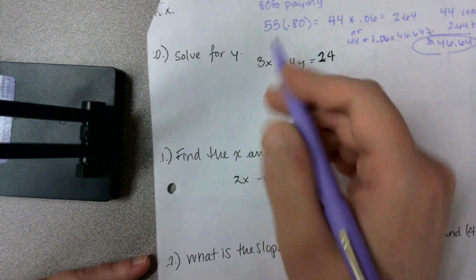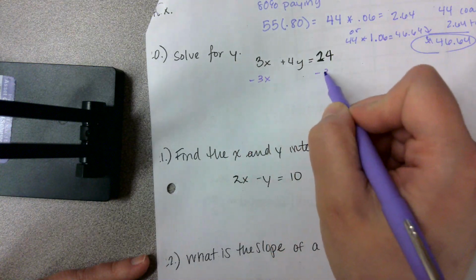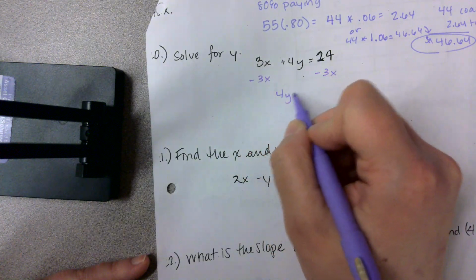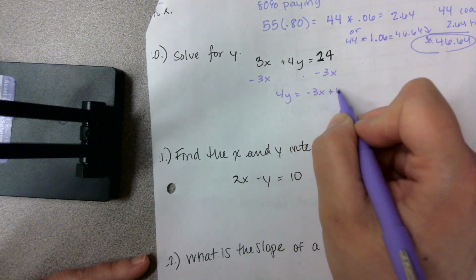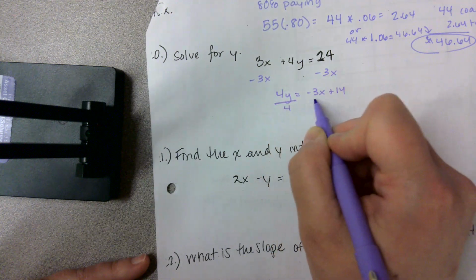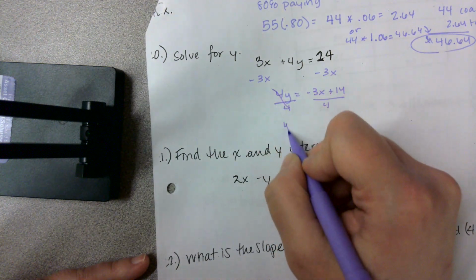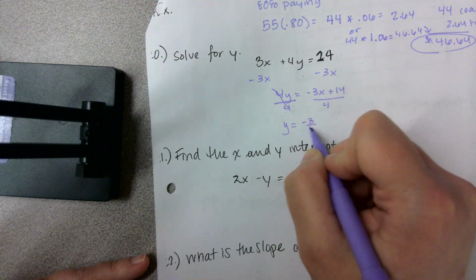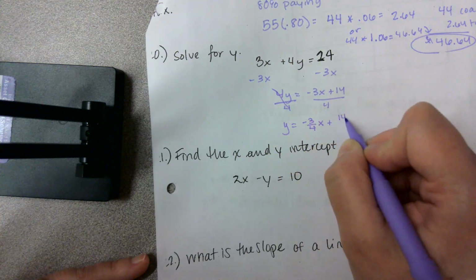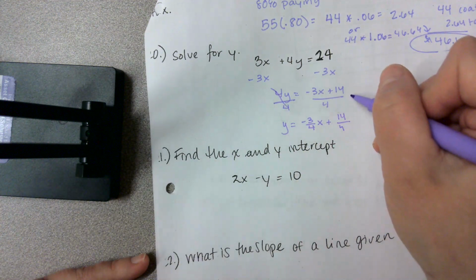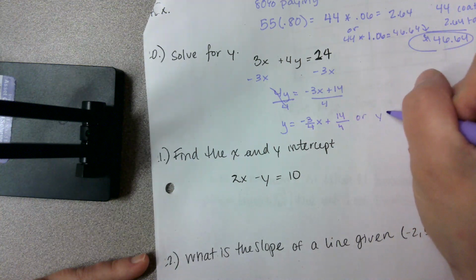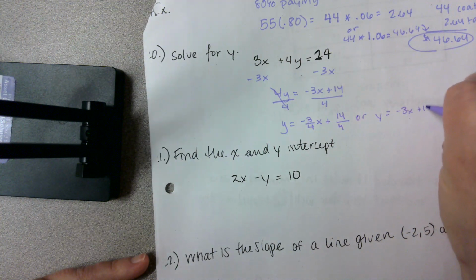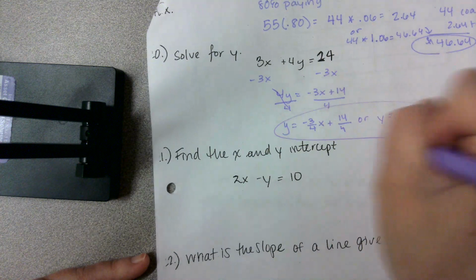Here it says to solve for y. So we got to get y alone. Get rid of 3x. 4y equals negative 3x plus 14. We divide both sides by 4. Y equals negative 3/4 x plus 14 over 4. Okay, or y equals negative 3x plus 14 over 4. Either one.